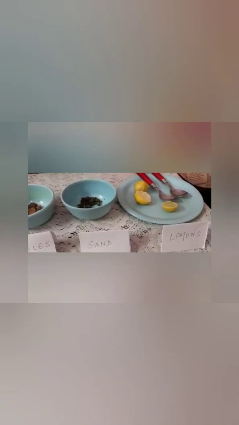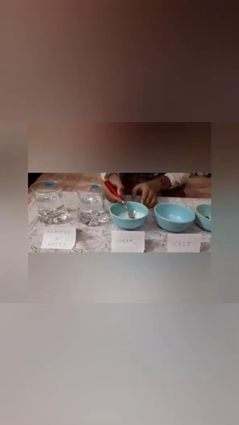Good morning everybody. My name is Tanisha of class 5B. Today we are going to learn about solution, an experiment from the science chapter properties of water. So the materials we are going to require are 2 glasses of water, sugar, salt, pebbles, sand and some lemon. So here I am taking the first glass of water and adding some sugar in it. So the sugar is the solute and the water is the solvent, and the mixture we are going to get is the solution. And here I am adding some lemon juice.